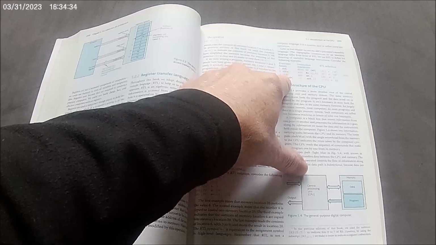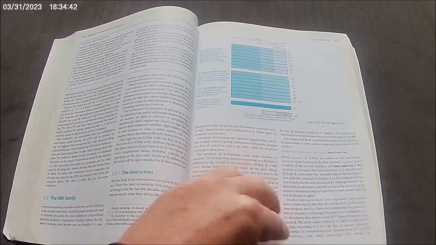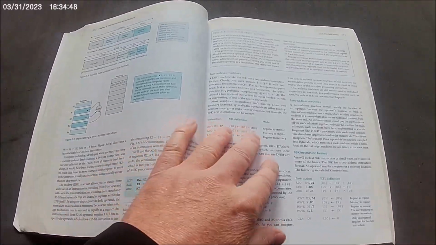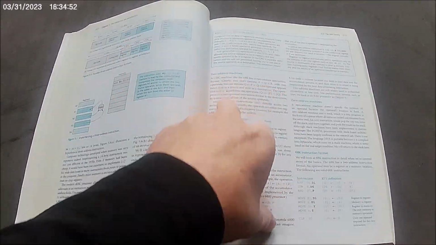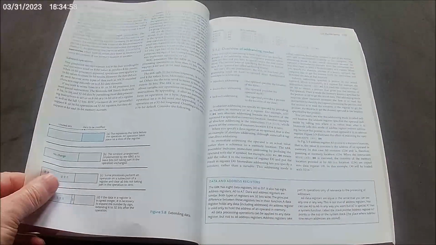So there's a bit on ARM, a little bit of PowerPC and so on, but most of it's going to be 68,000. So there you go, it's the 68,000 family. Now it also covers here types of machines, so a 2 address machine, a 1 address machine, a 0 address machine. This stuff here was really quite interesting.